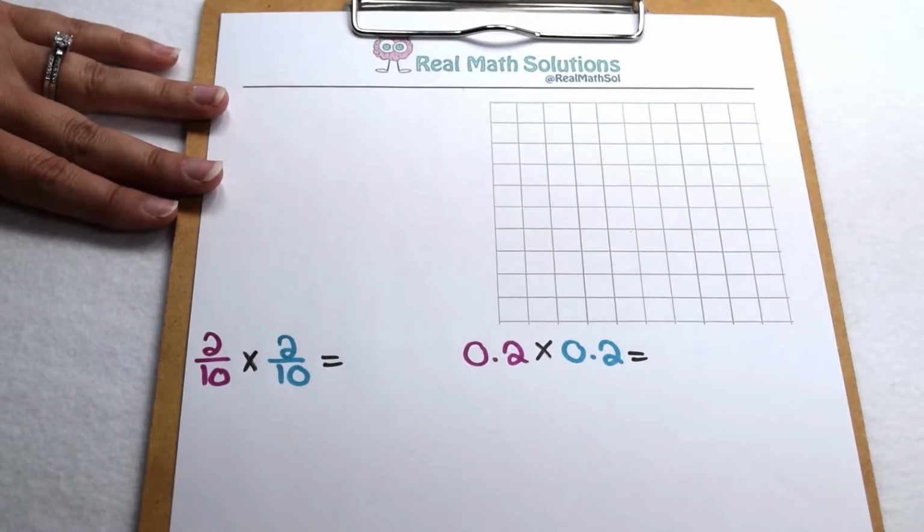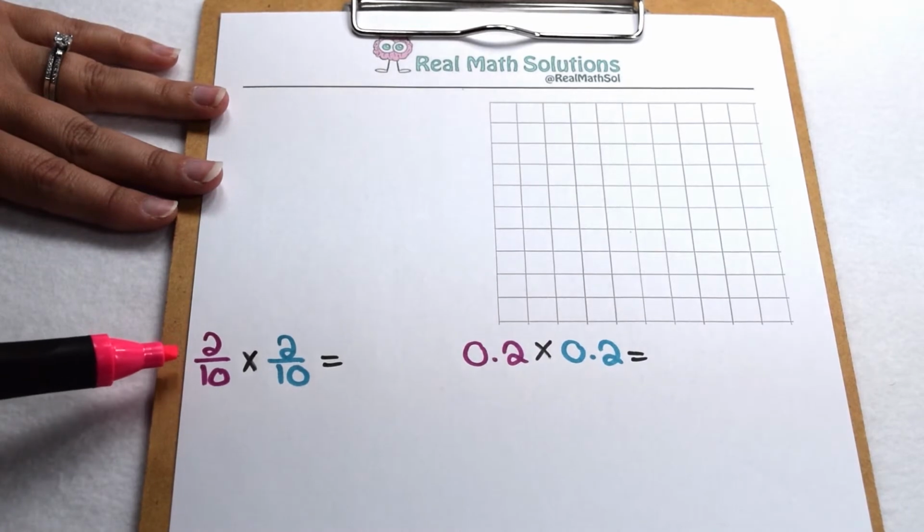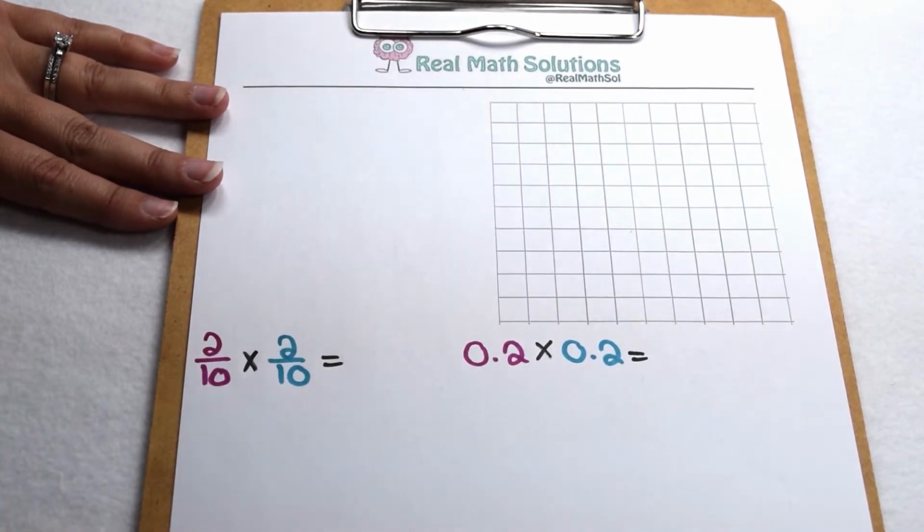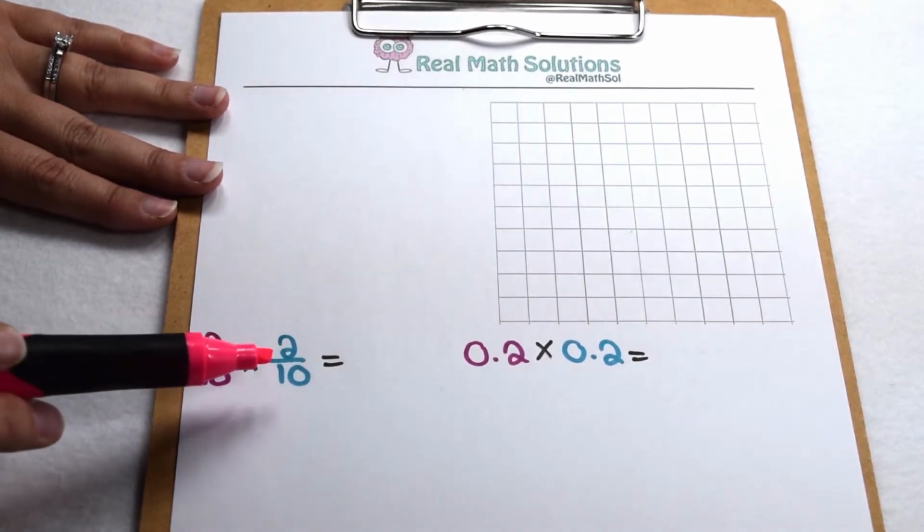Multiplying decimals, like multiplying fractions, is all about making more pieces. Let's start by using area models and fraction multiplication to help us better understand decimal multiplication. Well, here we have 2 tenths times 2 tenths.